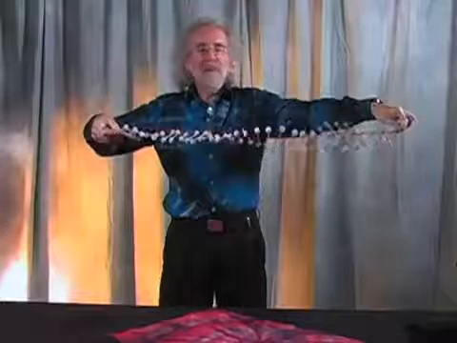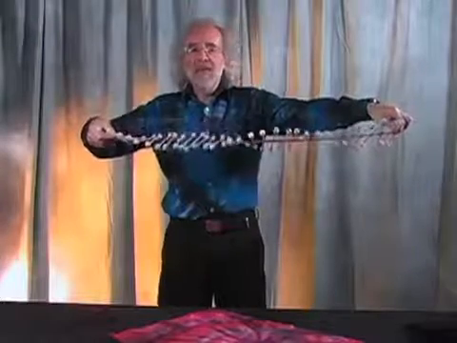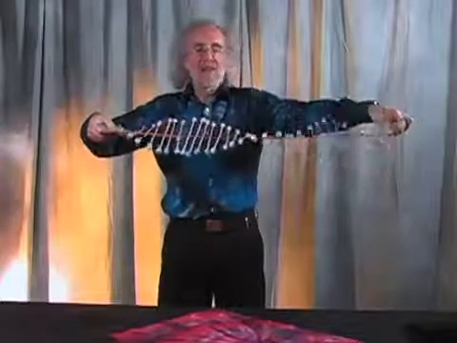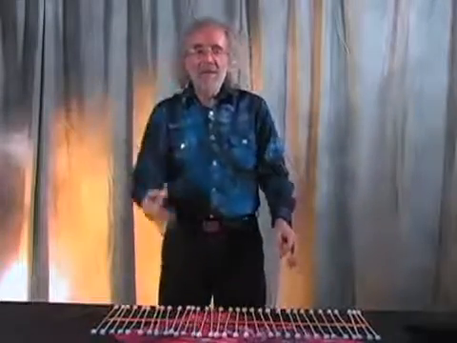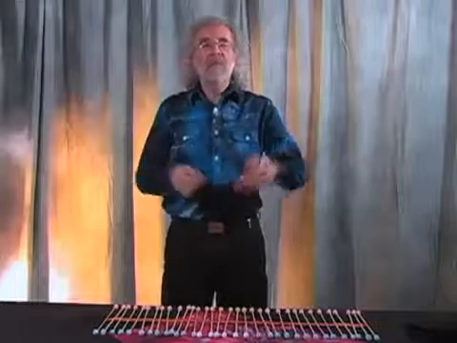And if you look, the pom-poms are moving up and down, but the wave is moving side to side. Looking at the motion of the pom-poms, that's a transverse wave. The pom-poms are moving this way, the wave is moving that way. But we can have a wave where the wave is moving this way, but the motion of the particles that carry the wave is going this way.